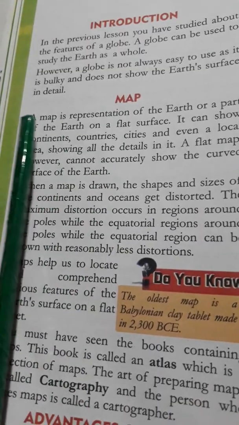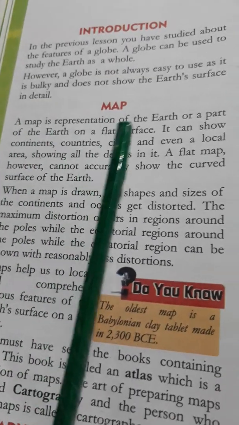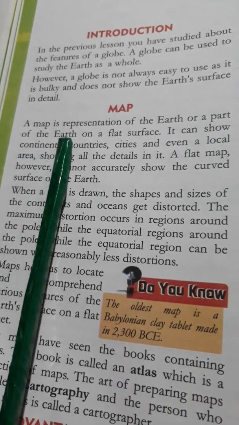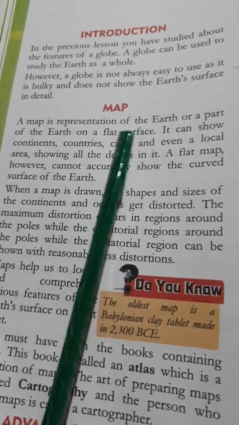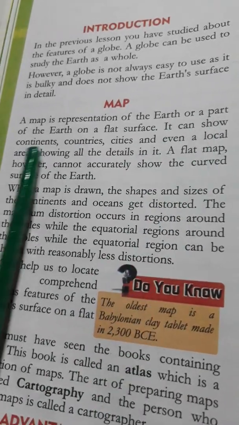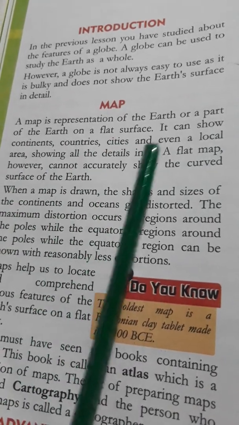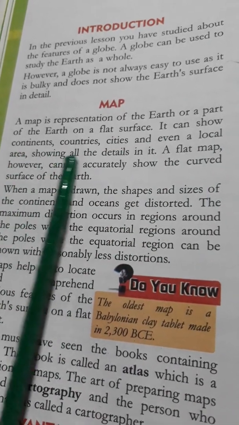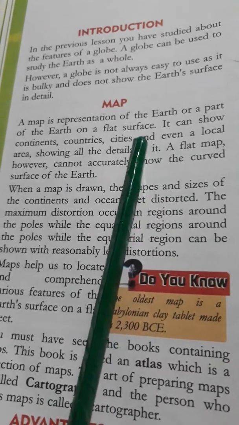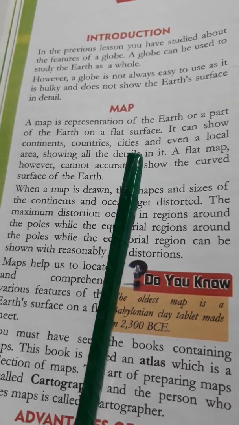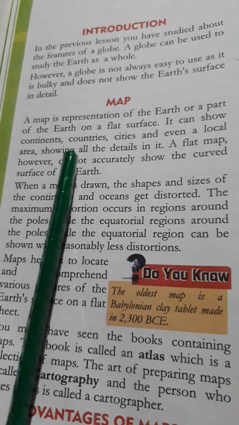A map is a representation of the earth or a part of the earth on a flat surface. Underline all this. It can show continents, countries, cities, and even a local area, showing all the details in it. A map represents and shows different continents, countries, cities, and also local areas.